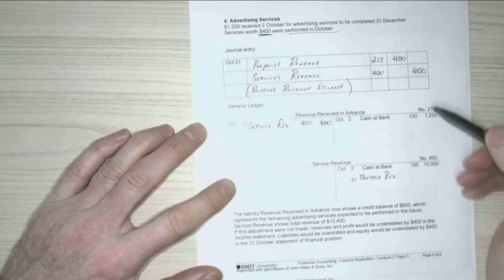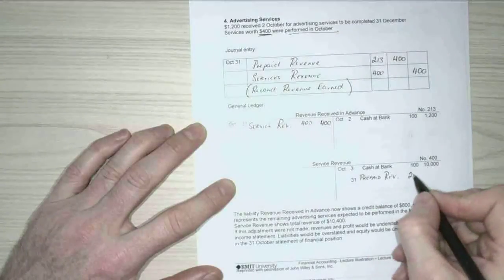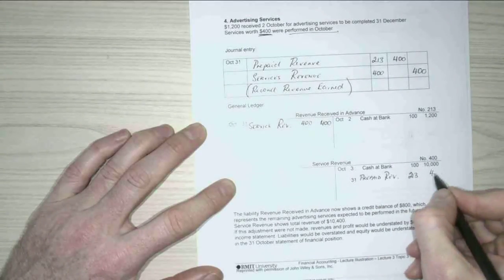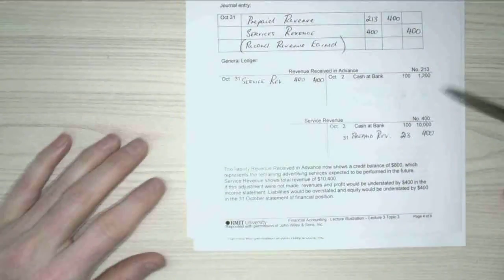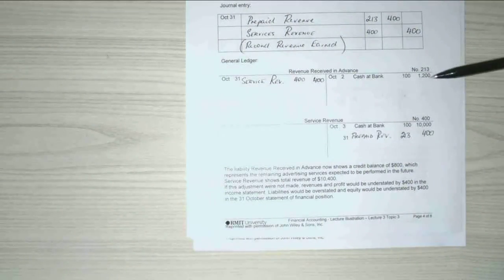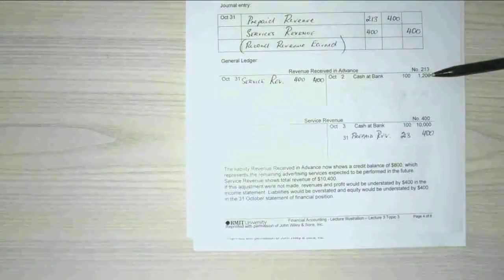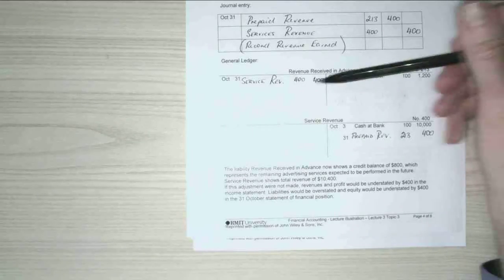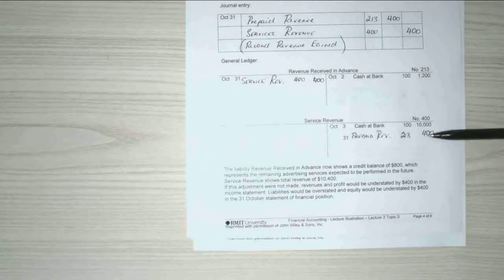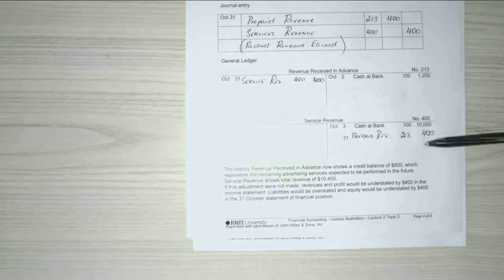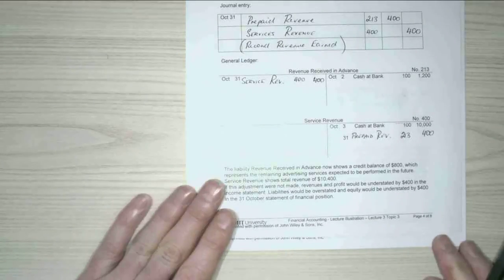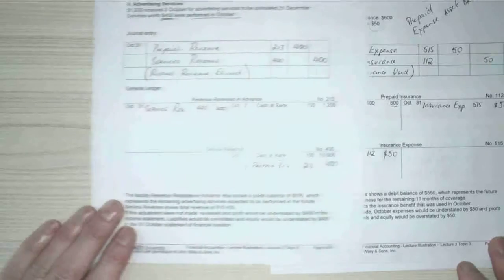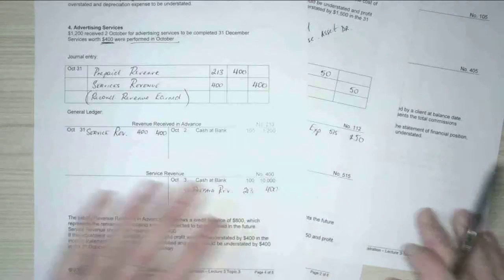Prepaid rev, the account number is 213, and it's for $400. So now I've reduced my liability, which was 1200, by 400, so the balance in this account now will only be 800, and I'm recognising $400 more revenue at the end of the period. Oops, I'll slide those two across.